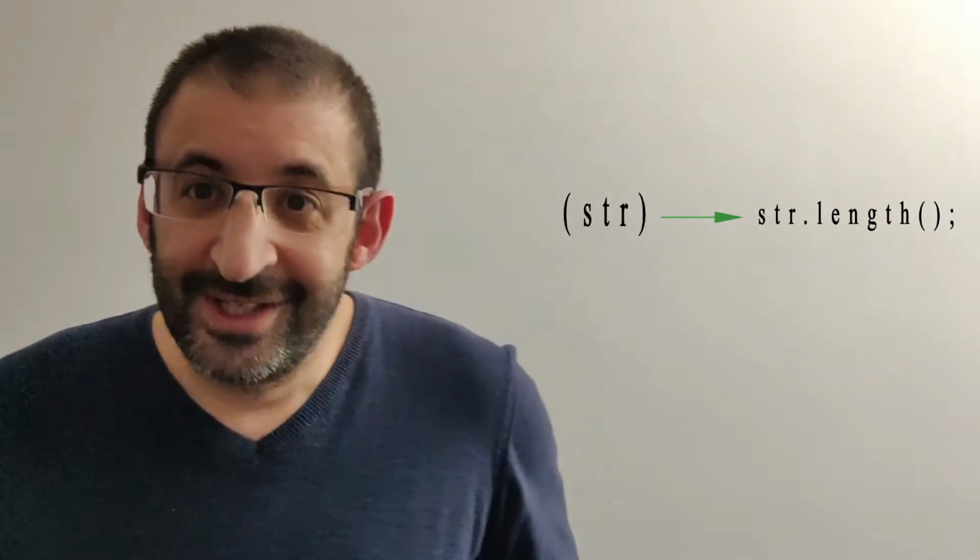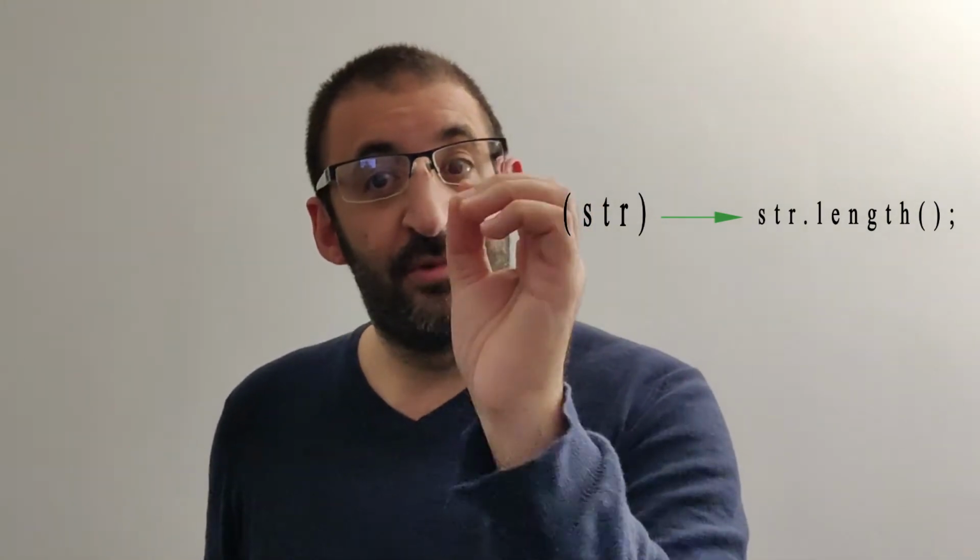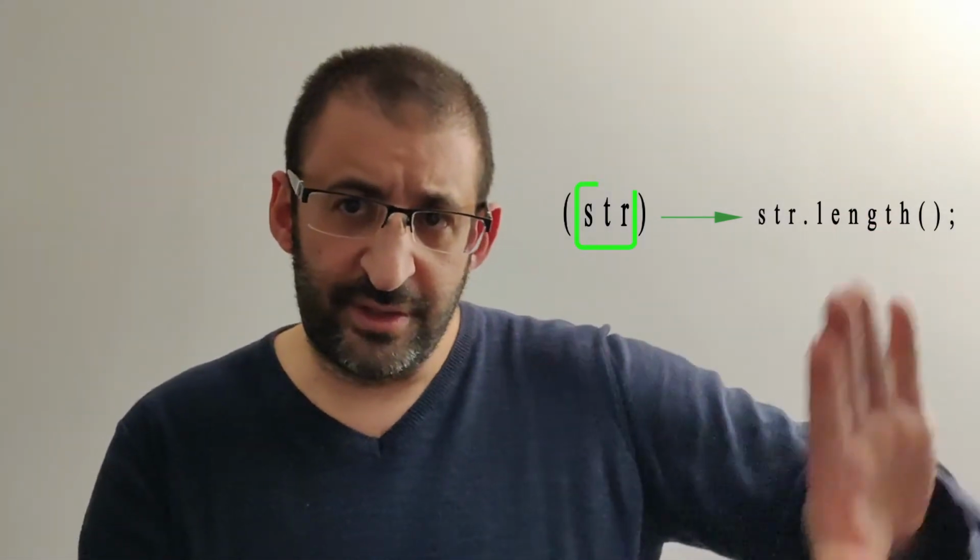We have here the fourth rule, rule 4. You see in our argument we have only one argument, str. I'm not talking about type, we have removed the type. So we have only one argument. If you have only one argument, you can remove the parentheses. So our lambda expression will be like this. Here are all the rules to write our lambda expression.